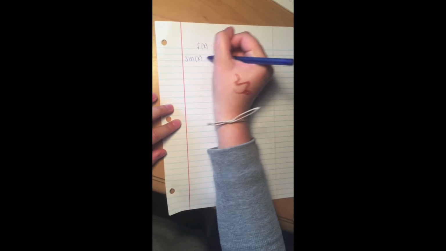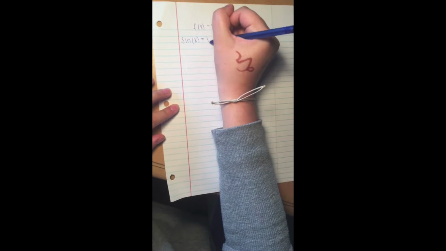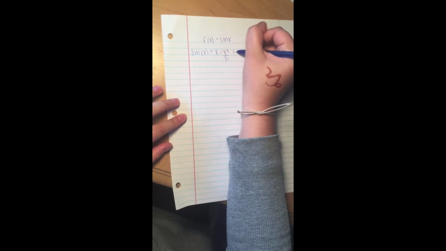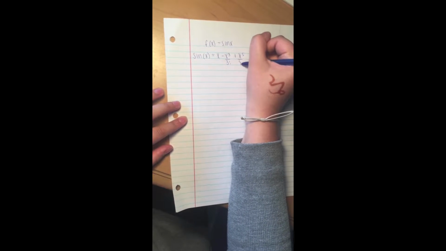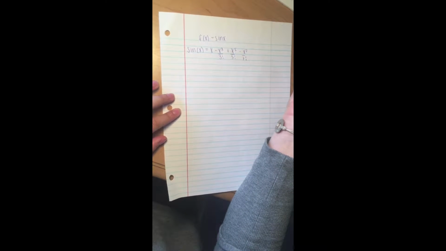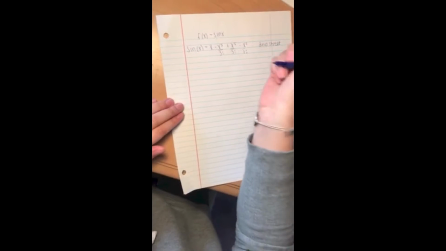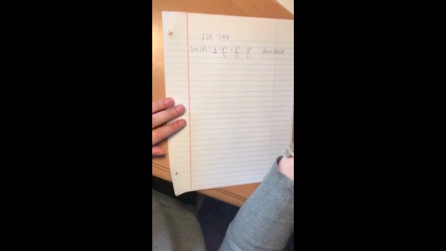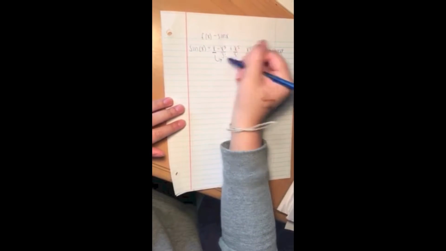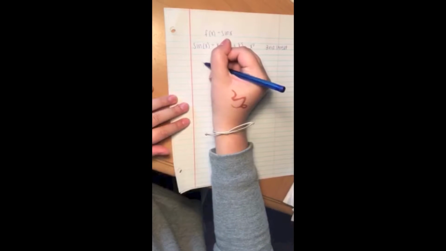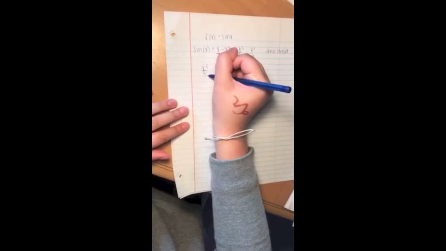Sine of x equals x minus x cubed over 3 factorial plus x to the 5th over 5 factorial minus x to the 7th over 7 factorial. Since this is our first term, we are going to use the first degree polynomial to find our error. Now when you find the error of an alternating series, you always go to the next term. So we're going to actually use the 3rd degree. So we have x cubed over 3 factorial.